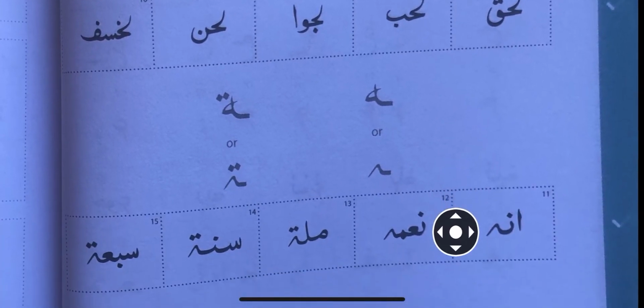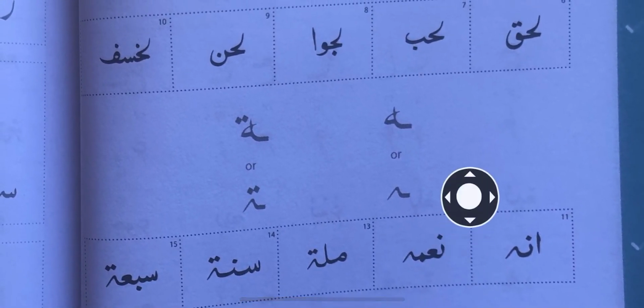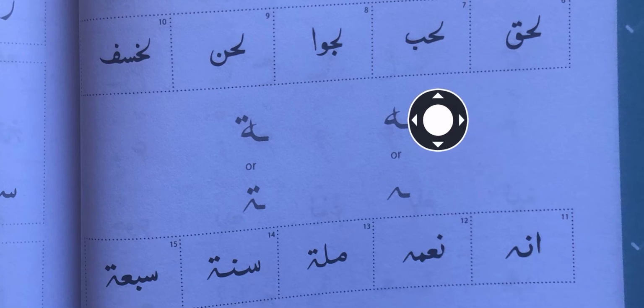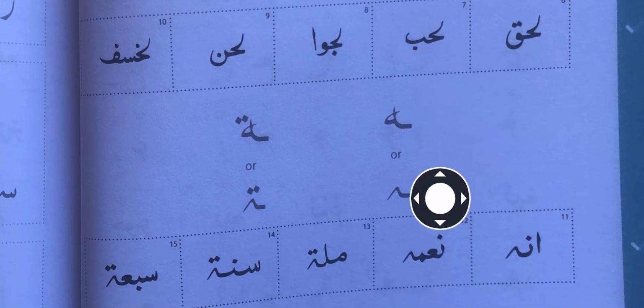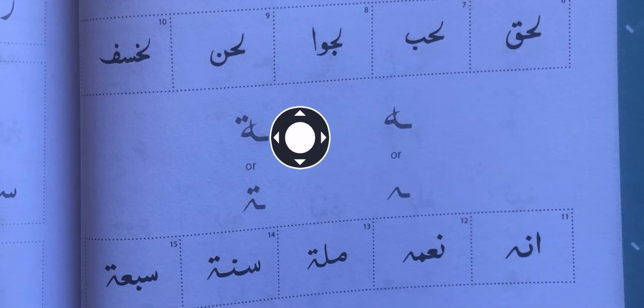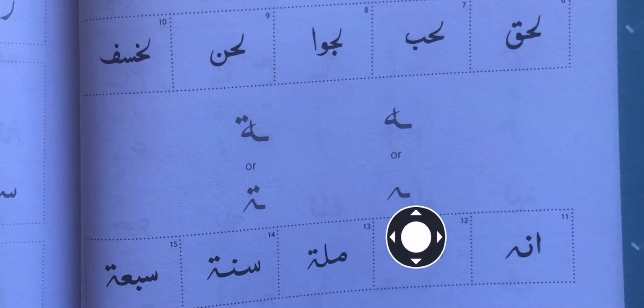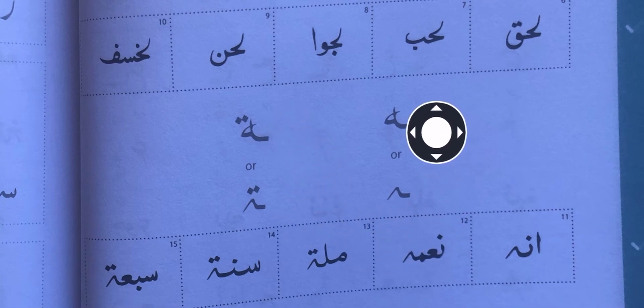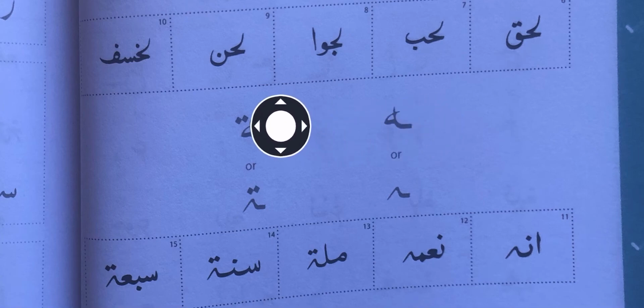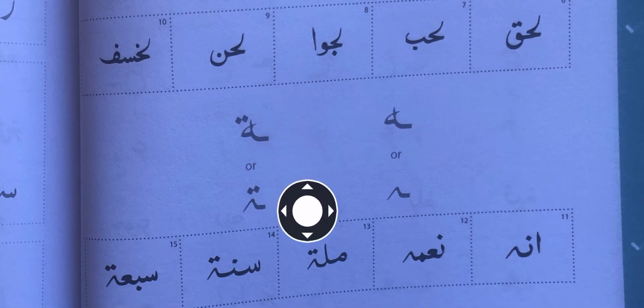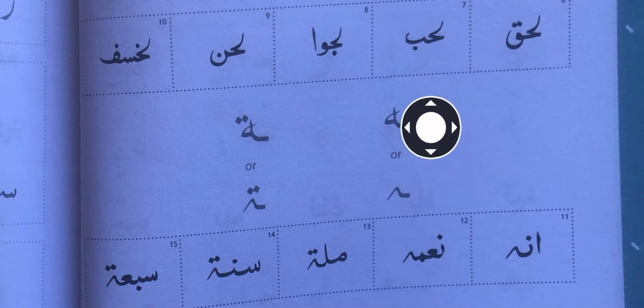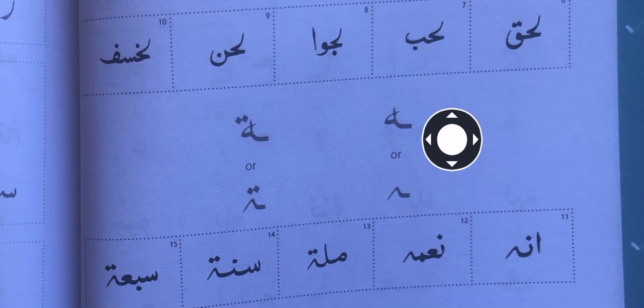Let's move on to the last one. What can you see here? What would you call this letter? That's a Ta, as you know. And then without the dots, what do you call these two letters?